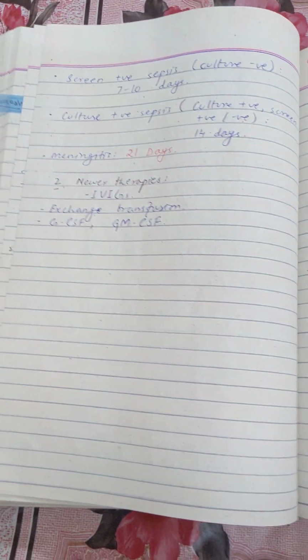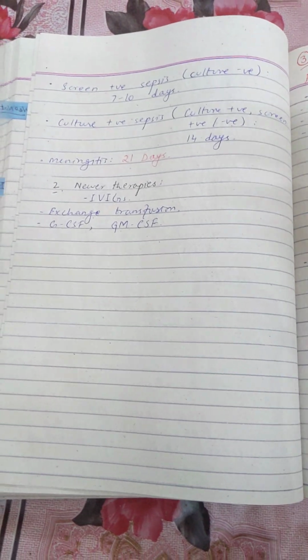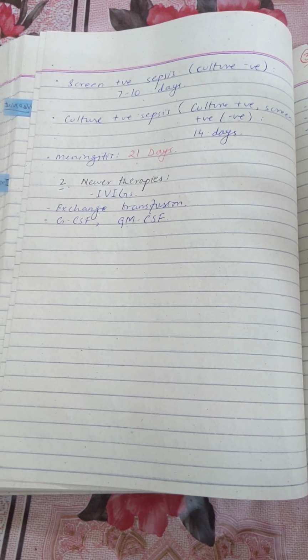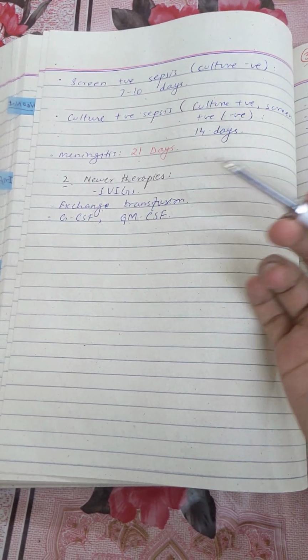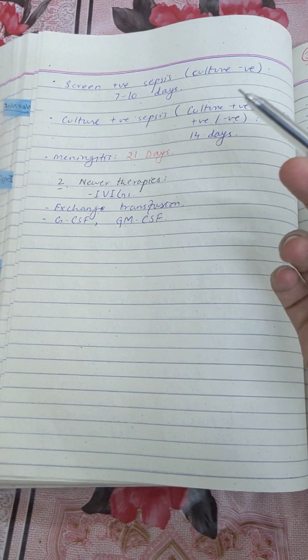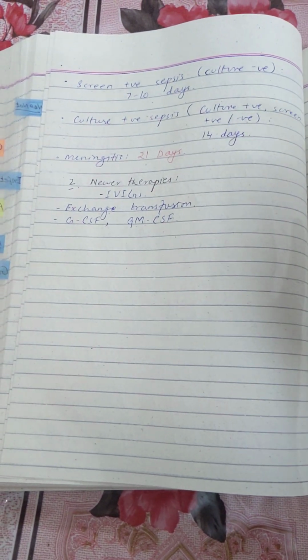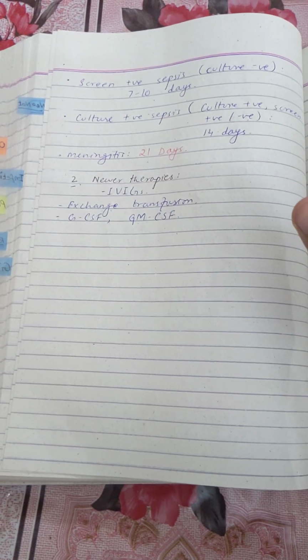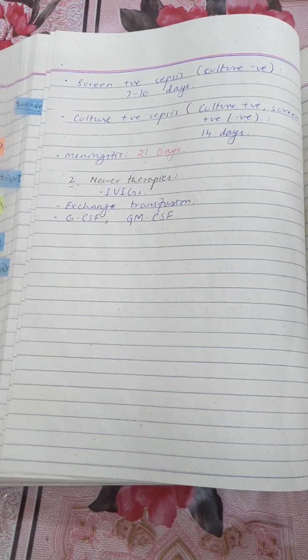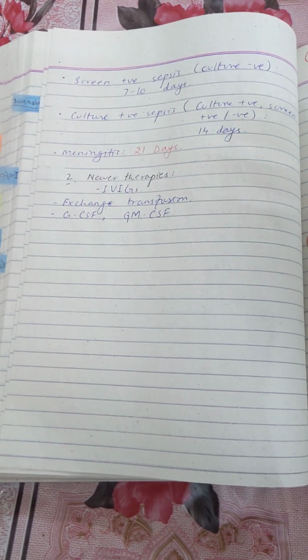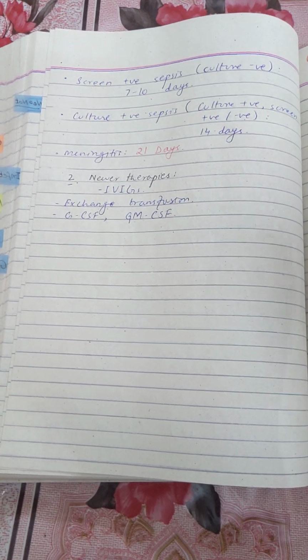Now, what are the other scenarios? For example, if the screen is positive, with more than 2 out of 5 features present, but the culture is negative, then you have to keep giving antibiotics for 7 to 10 days. But if the culture is positive, whether the sepsis screen is positive or negative, meaning there are organisms in the blood, then you have to keep giving the antibiotics for at least 14 days. So this was the algorithm for stopping the antibiotics.